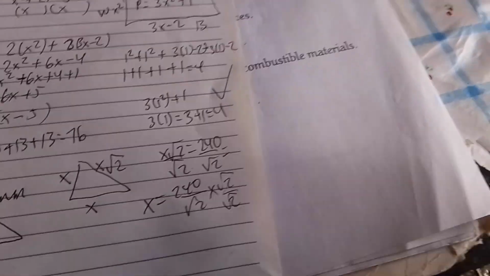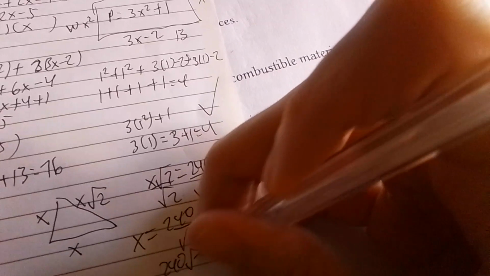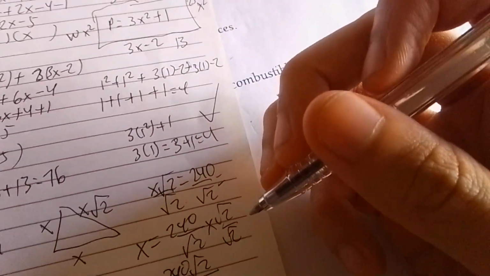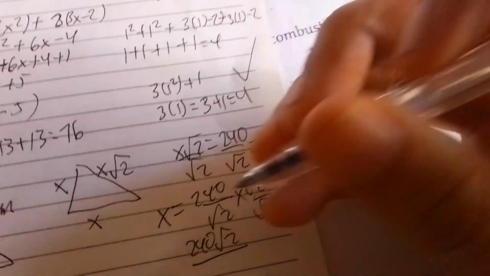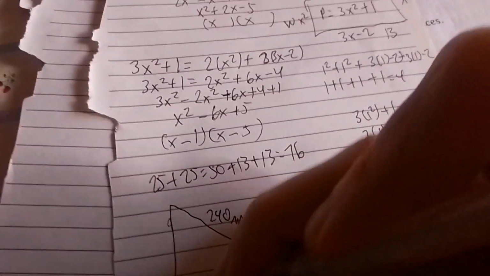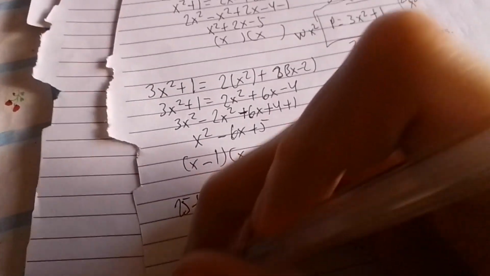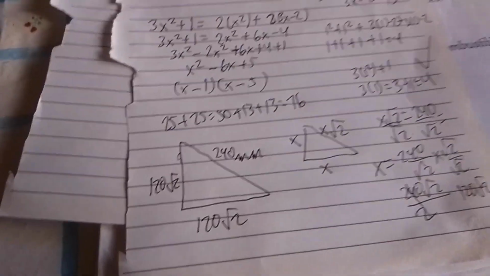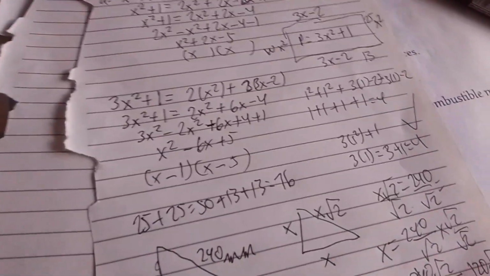Just like that. And square root of 2 times square root of 2 is square root of 4. And that simplifies to 2. Then that would be 120 times the square root of 2. Yun talaga yung sagot. So therefore, in the bottom, it should be 120 times the square root of 2. Then 120 times the square root of 2. So ganito siya. Going back to our solution sheet, ito yun.